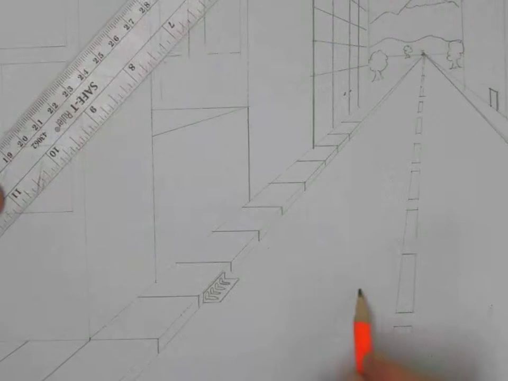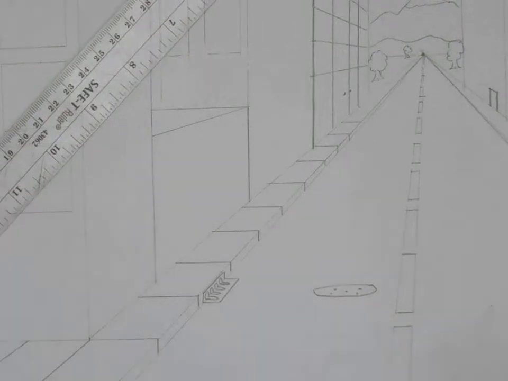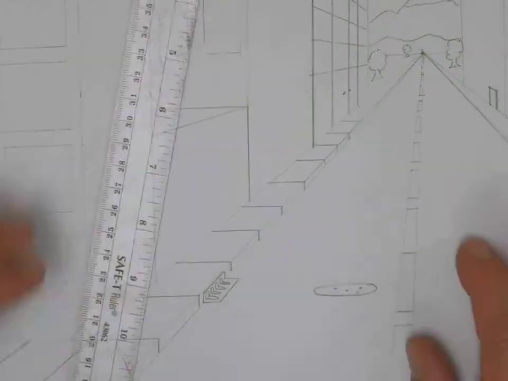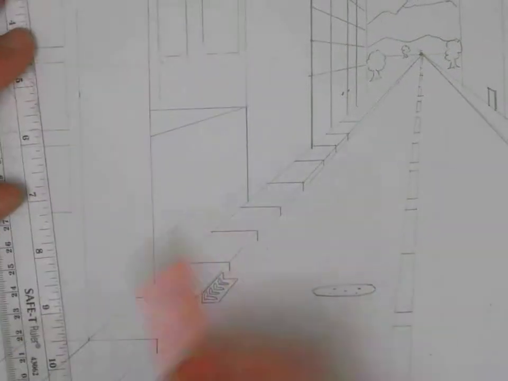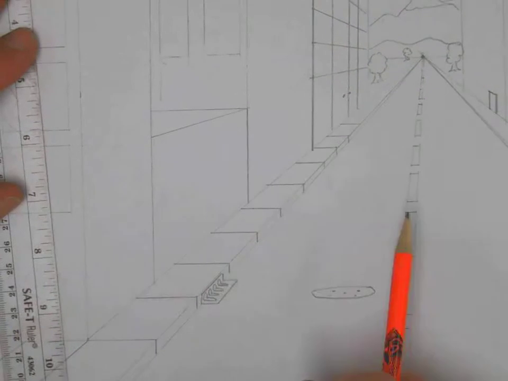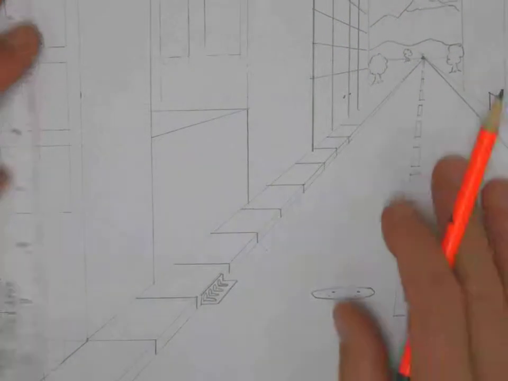Some people want to do a manhole. You could do a manhole. It's just an oval here, and you put some little holes in here. Okay. And that's about it. You can keep drawing more. You have to put some more doors and some windows on and fill it up and make it look interesting.